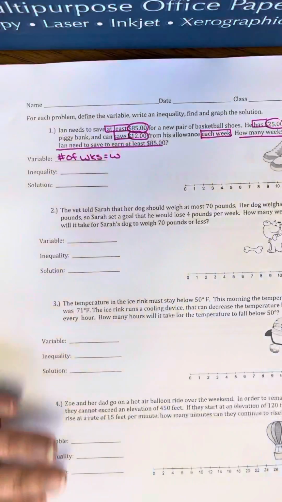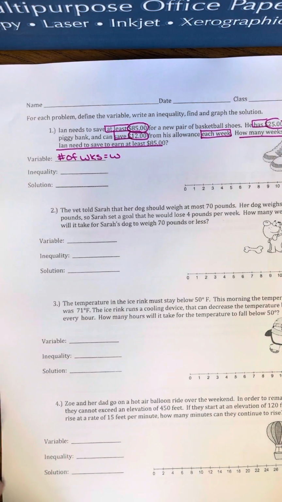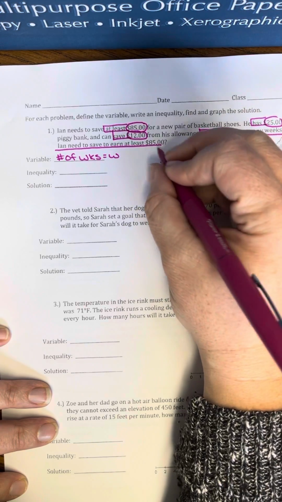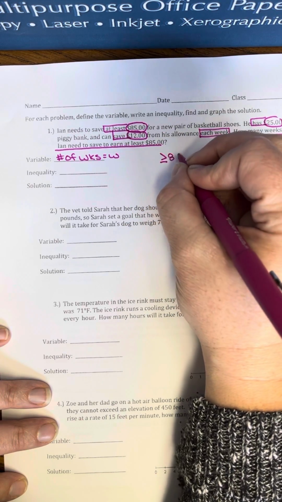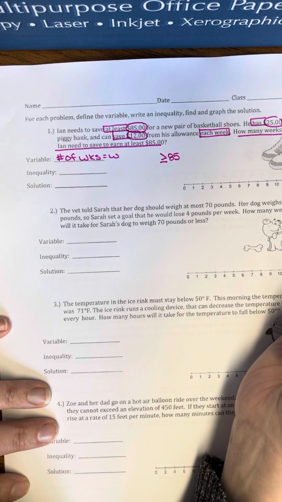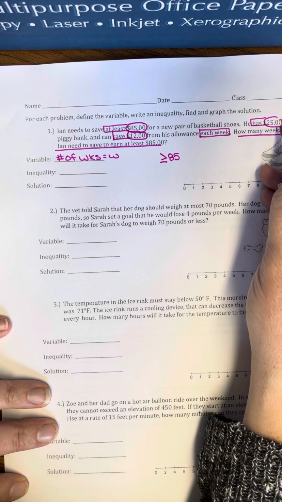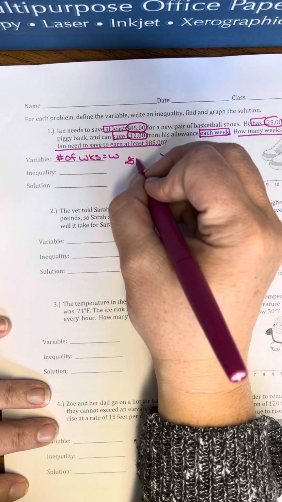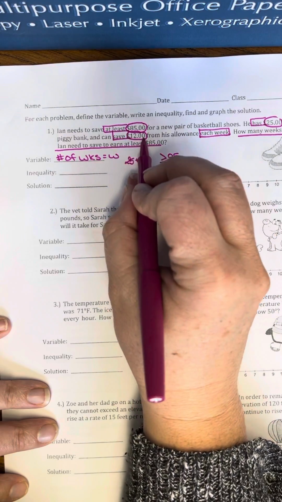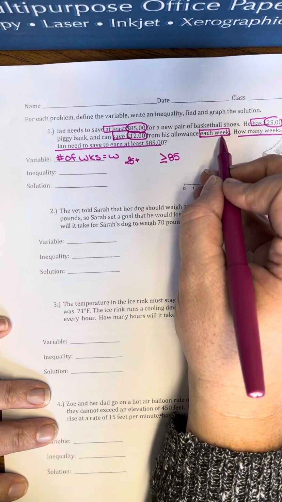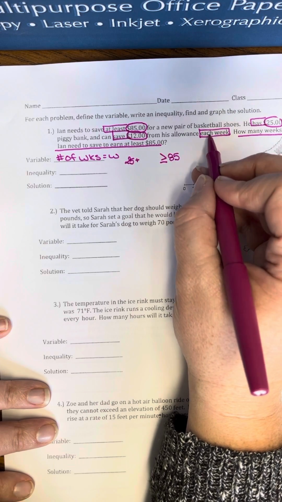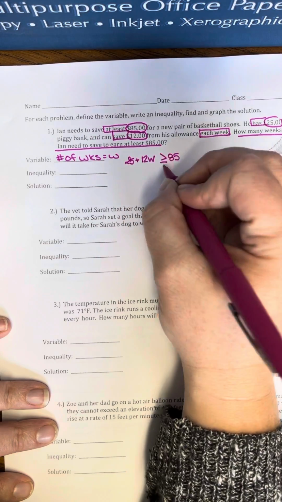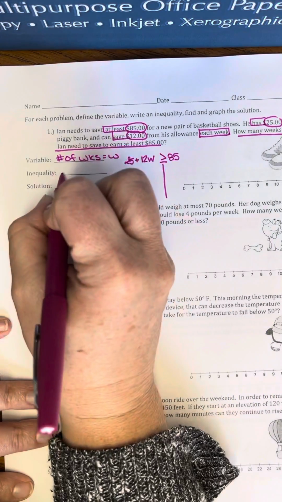All right, so if we're using the word at least, that means we're going to be using our greater than or equal to sign. So at least $85. So we write exactly that. He has $25. That means he already has it. It's in his pocket. And we're going to add $12 each week. But we don't know how many weeks he's doing this, so that's our variable. And each tells us to multiply. So we're going to do 12W. All right, that's our inequality, so that goes right here.